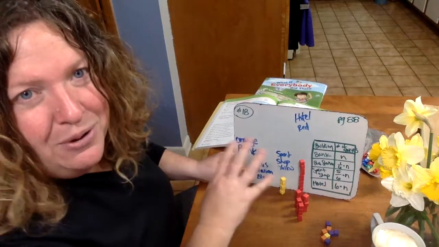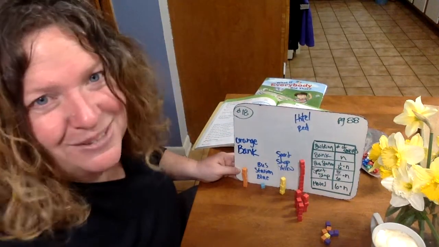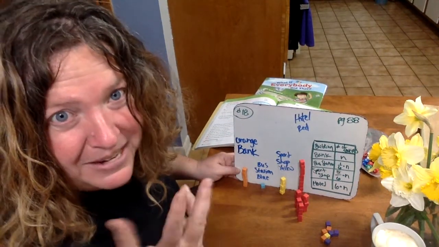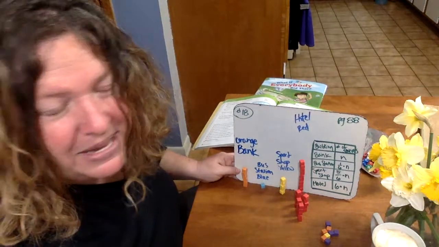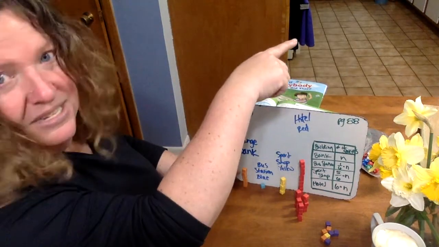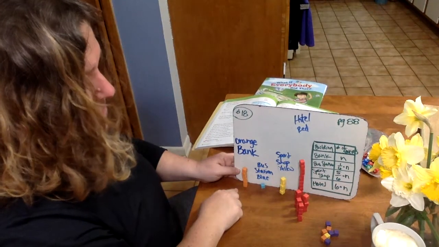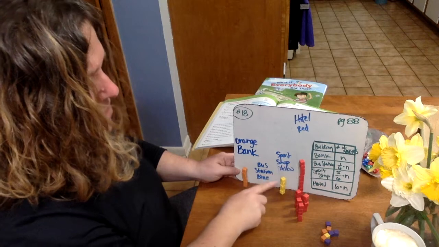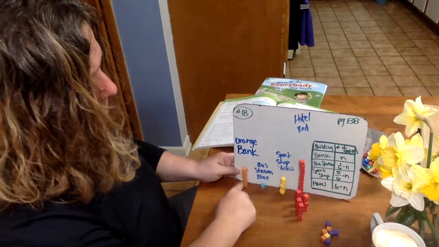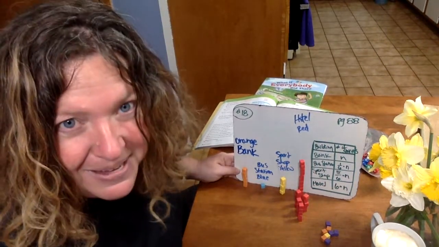But you don't necessarily have to be super successful even with your modeling out to be able to understand what's going on here. The hotel is ridiculously tall compared to the bank, and the bank is pretty tall compared to the bus station. And the sports shop is almost as tall as the bank.